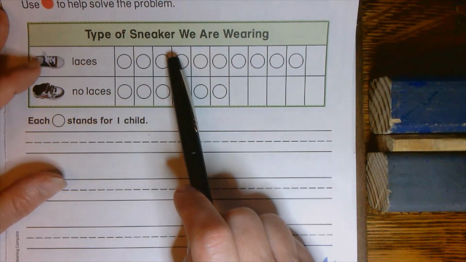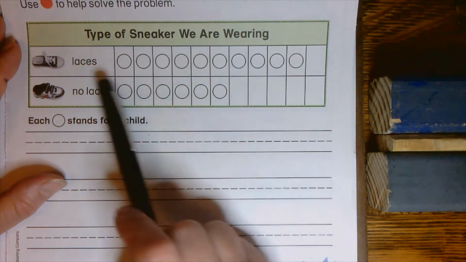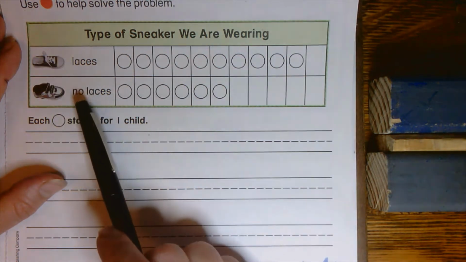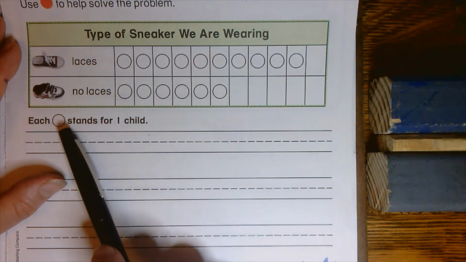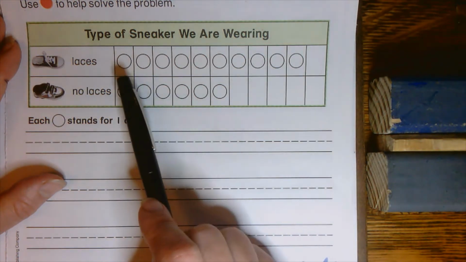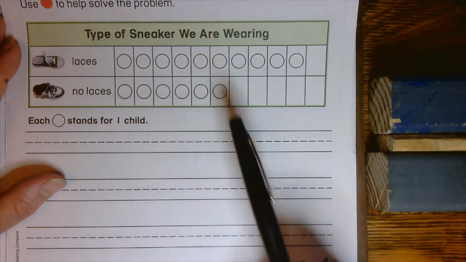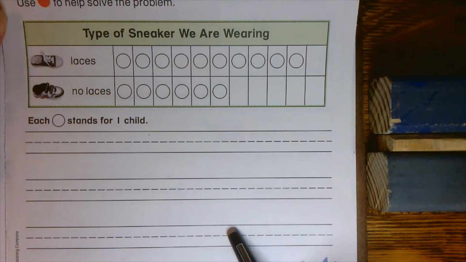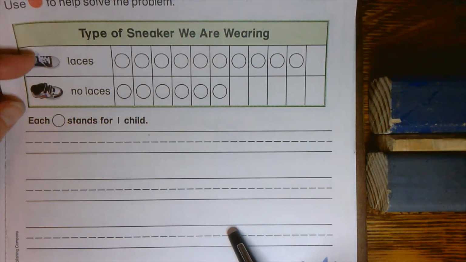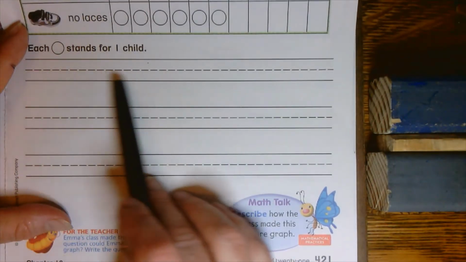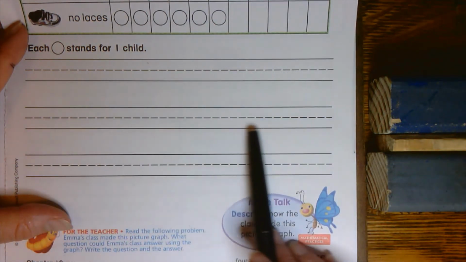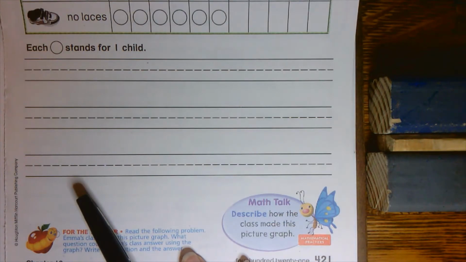Type of sneaker, this kind of tennis shoe we are wearing. Does it have laces where it ties together, or no laces? Each circle stands for one child, so you can see how many have shoes with laces and how many have shoes with no shoelaces. You could think about which one has more, which one has fewer, how many there are altogether. Think about what question you want to write. It gives you 3 lines to write your question. You don't have to answer it. Just write out your question.